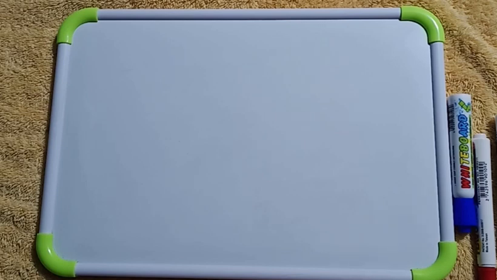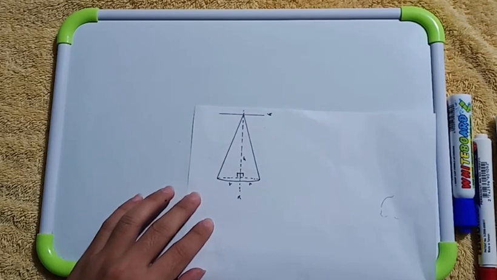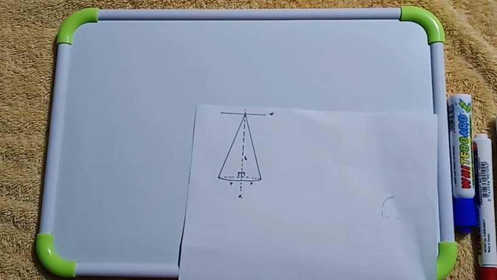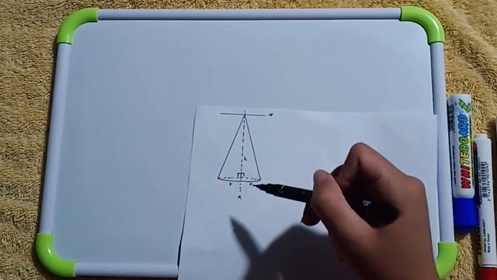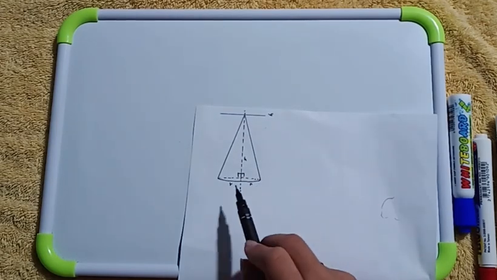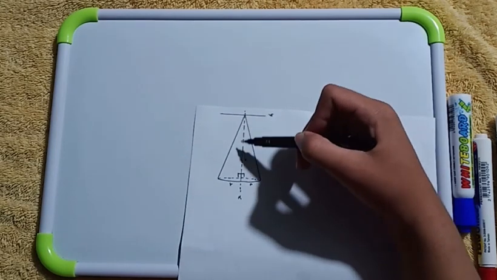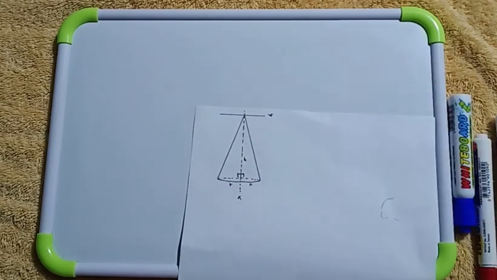So, ayun guys. So, ito, meron ako dating drawing at ito ang sinasabi na right circular cone. Ayun, may 90 degrees angle. So, merong radius na r para sa base and then yung height na sinasabi na yun yung h height.